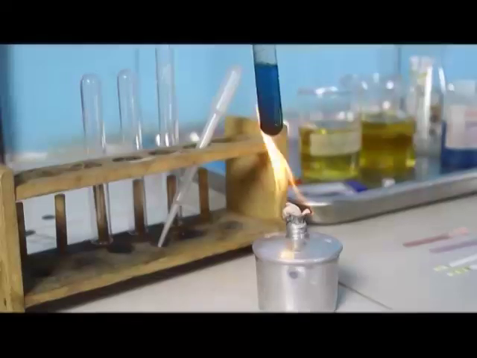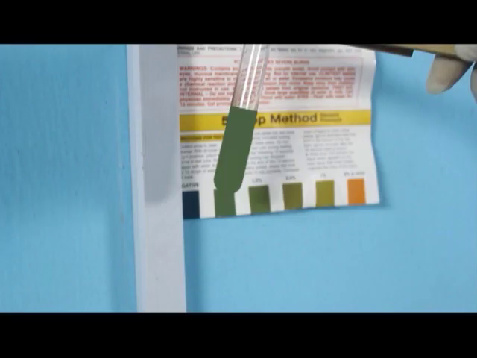If glucose is present, the color changes to green, yellow, or brick red.